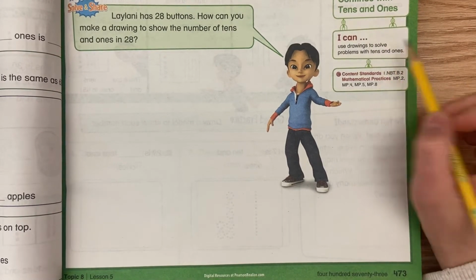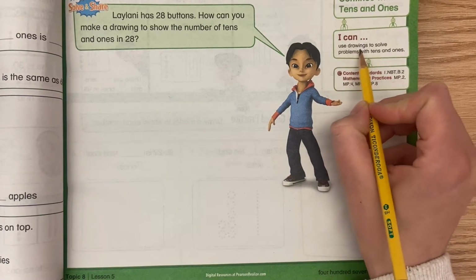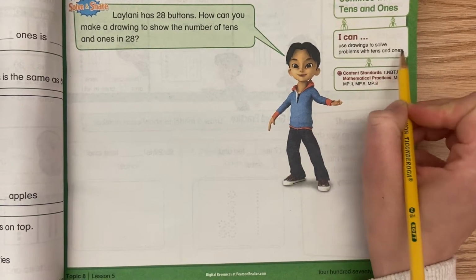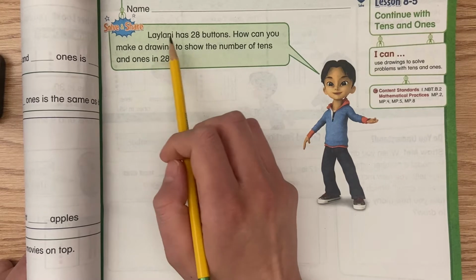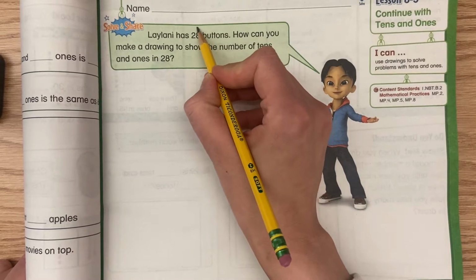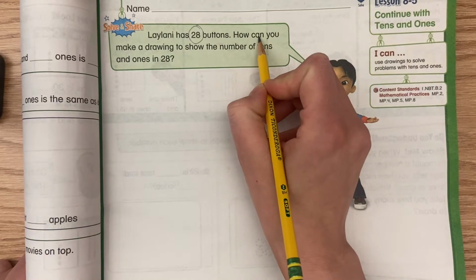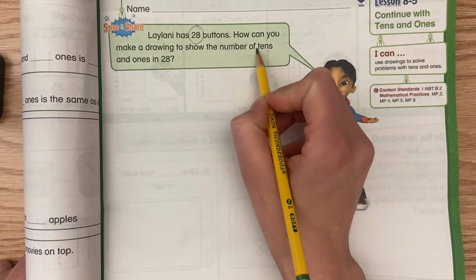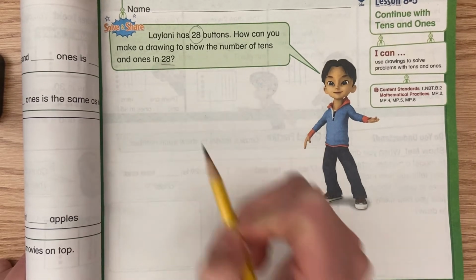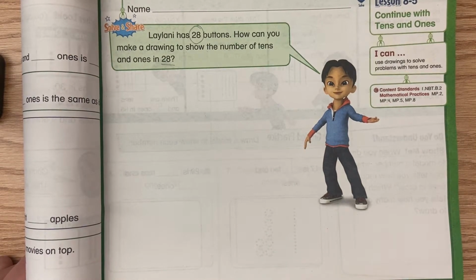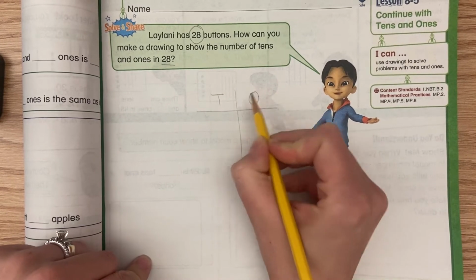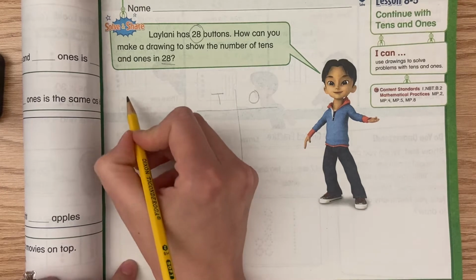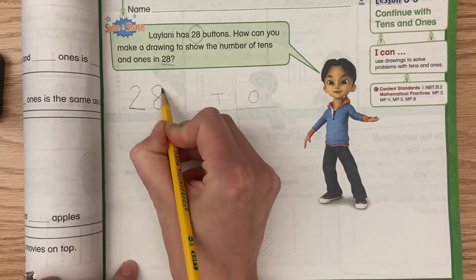Let's take a look at our I can statement. I can use drawings to solve problems with tens and ones. Okay, let's see what the solve and share says. Leilani has 28 buttons. How can you make a drawing to show the number of tens and ones in 28? Remember, we want to show the numbers of the tens and the ones. So I'm just going to make a quick tens and ones chart, a little T chart. And keep in mind, we want to show the number 28.